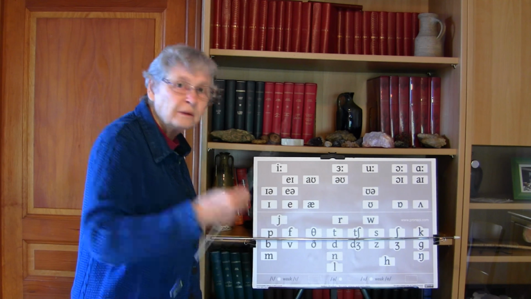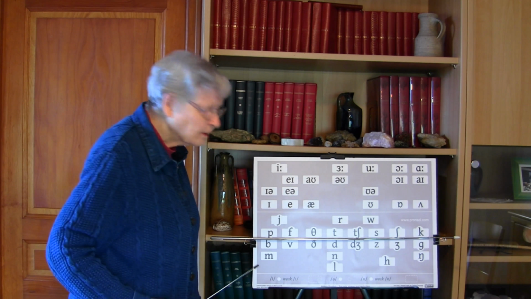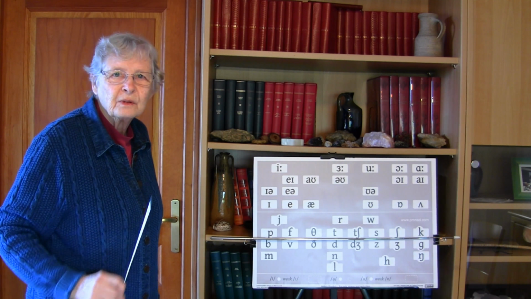If the word stops here, then in order to be able to hear it, you have to add a syllable, and you come down here and up to here. So that is how the past system works in English.